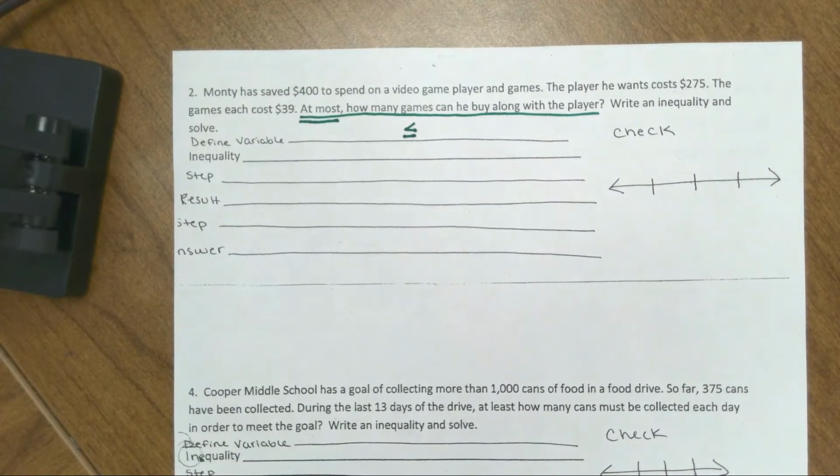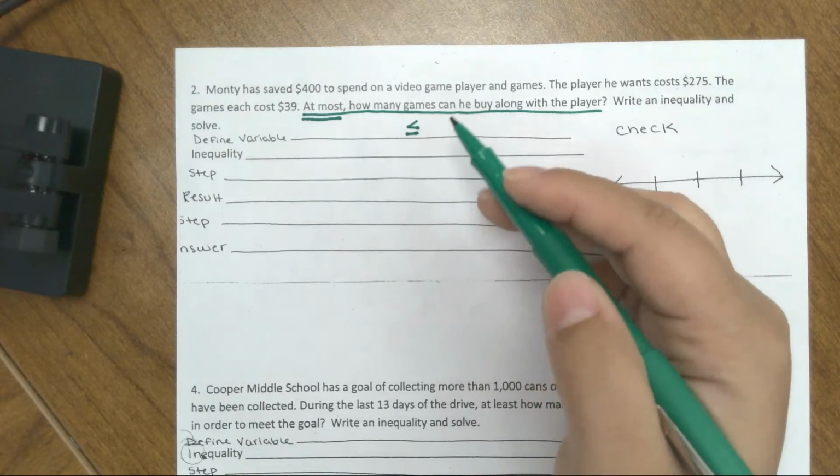Think about it, that's like a maximum. I always try to think of it in a smaller scenario. So with money, if I want my parent or guardian to at most give me $10, well, $10 is like the max amount, or anything less than that as well. So it's less than or equal to.